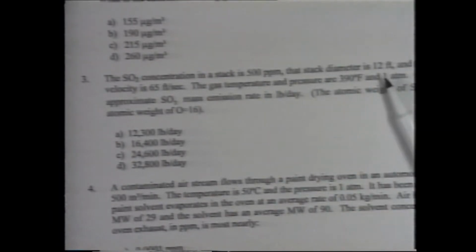Okay, problem 3. The SO2 concentration in a stack is 500 parts per million. Stack diameter is 12 feet, and the stack gas velocity is 65 feet per second. Gas temperature and pressure are given, and we need to calculate the mass emission rate of SO2 in pounds per day. The atomic weight of sulfur is 32, atomic weight of oxygen is 16. So again, we have our 4 choices. But now how do we go about this?